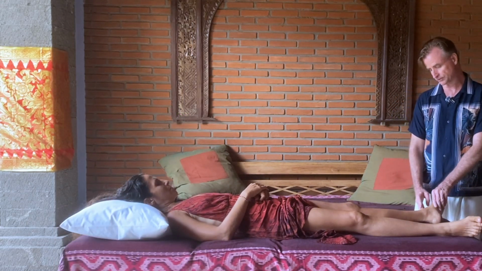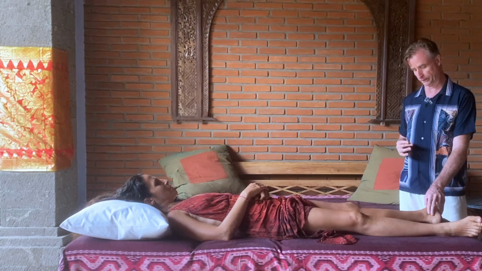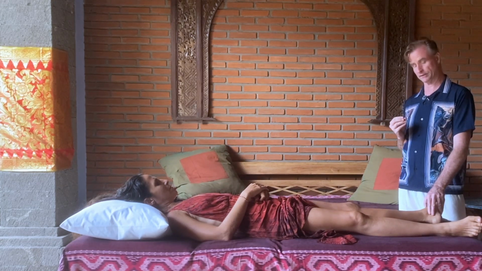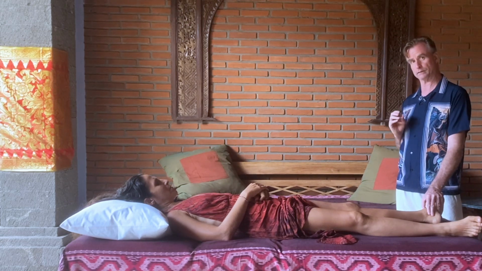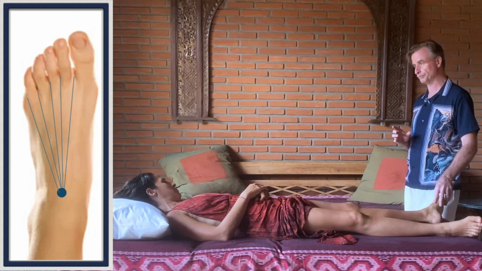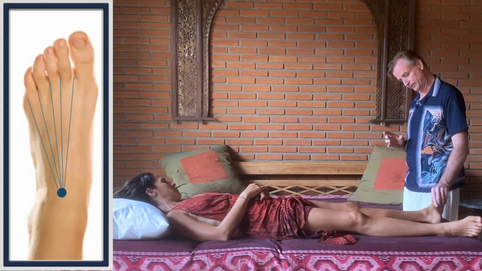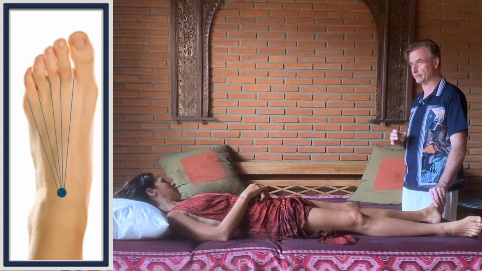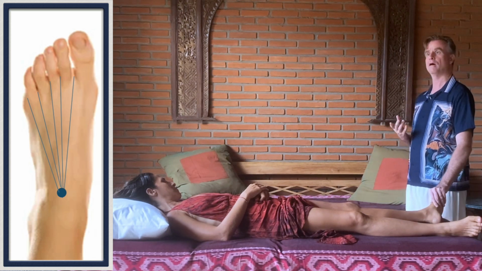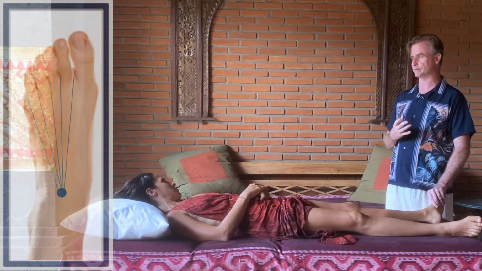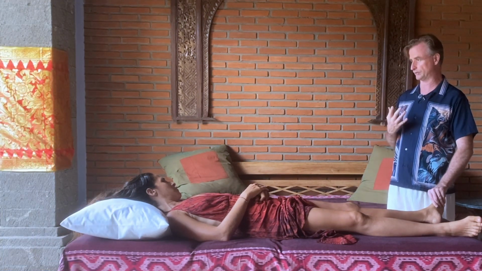And we talked about stomach 41 being between the two tendons here. Traditionally, the stomach meridian is said to go from the point on top of the ankle down to the second toe. And this space here between the second and third metatarsals are some really important points that are connected to the stomach meridian in the way that we think of it traditionally.